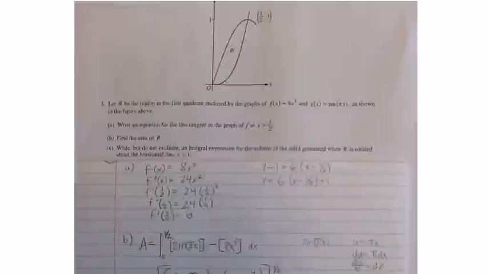Alright, so I did 2011 free response, section 2, part B, number 3, no calculator. The first part A says, write the equation for the tangent line at x equals 1/2. So I picked the equation f of x equals 8x cubed because the other line is y equals pi x.